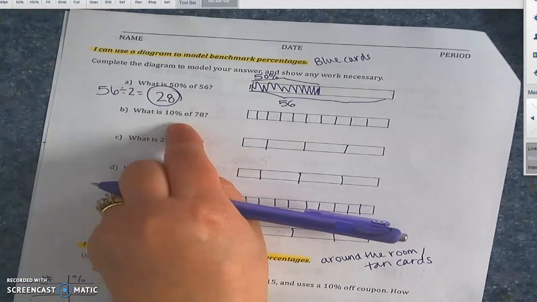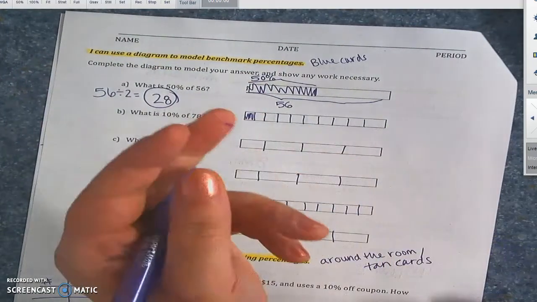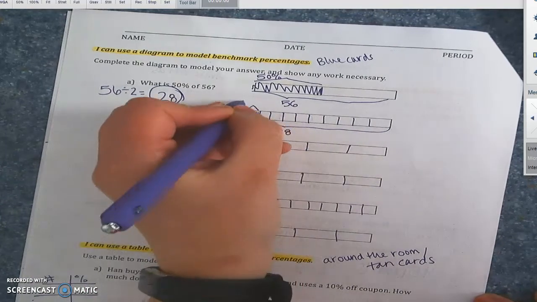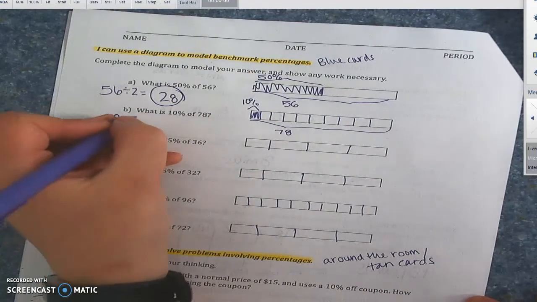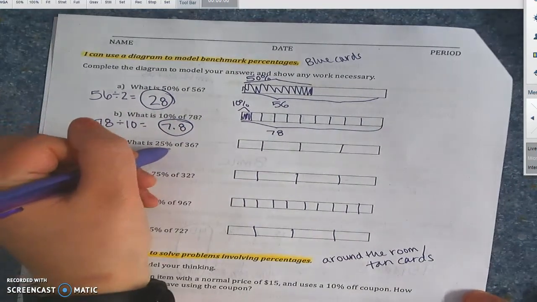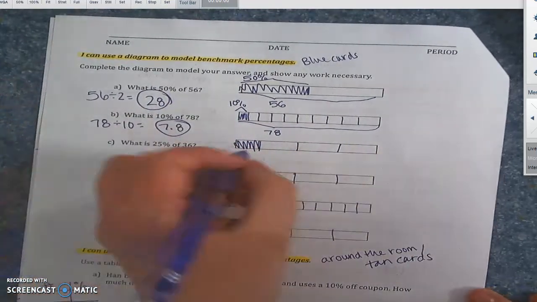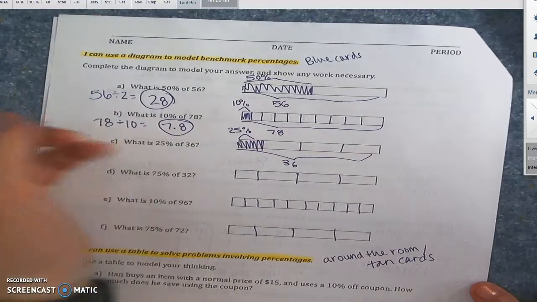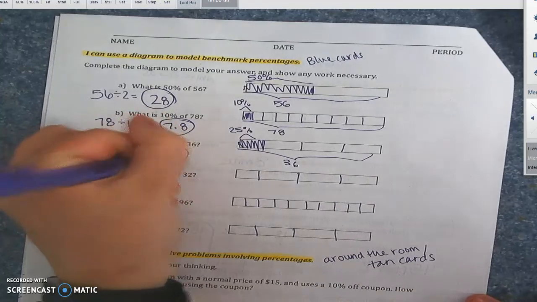What is 10% of 78? So I have this split into 10 pieces. Pretend these are more even than they are. This whole thing is 78. I want just one little chunk that's 10%. So I'm going to do 78 split into 10 equal pieces is 7.8. What is 25% of 36? Again, pretend these are equal. This whole thing is 36. I just want 25%. And to find 25%, I need to do 36 divided by 4, which is 9.